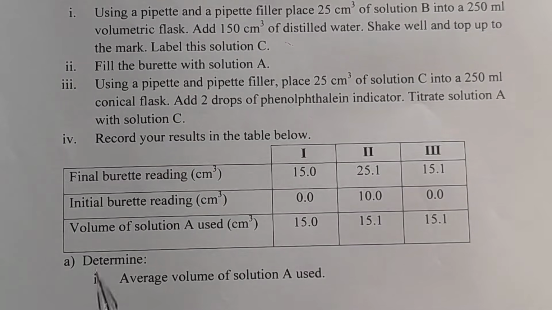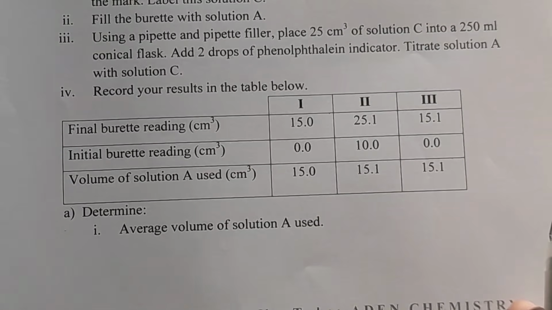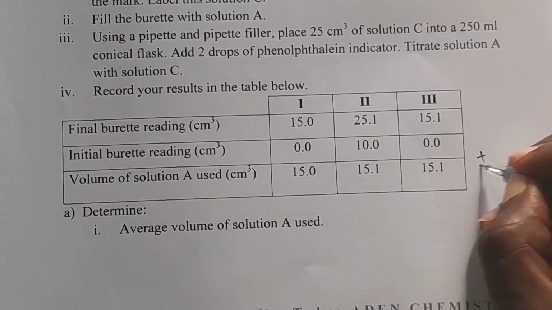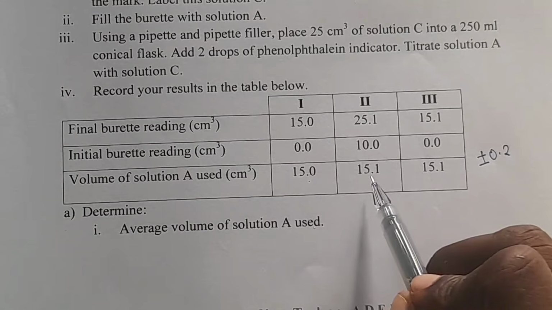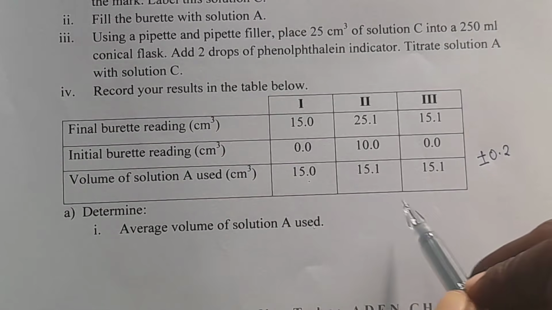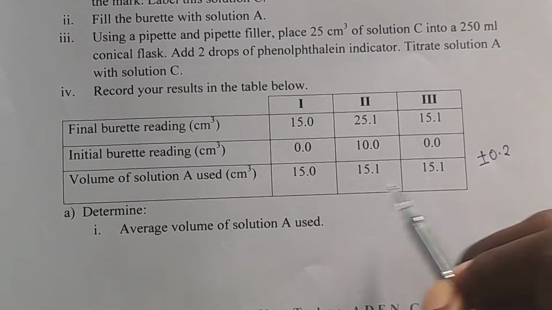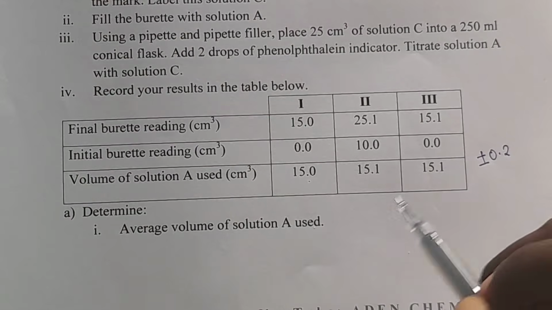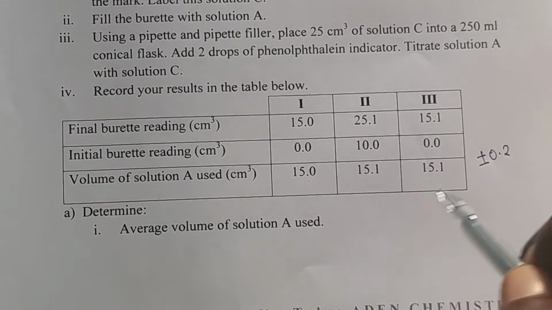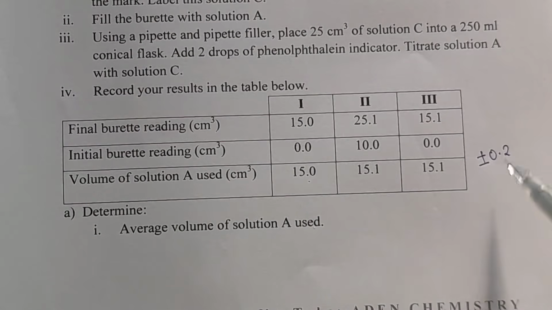The first question, part A, asks us to determine from the table the average volume of solution A used. To calculate the average volume of solution A, we have to check our titres. We have done 3 titrations, and we check whether they are within the range of plus or minus 0.2. Here we have 15.0 and 15.1, so they are within plus or minus 0.1. Here is 15.1 and here is 15.1, so the difference is 0.0. Then 15.0 with 15.1 are within plus or minus 0.1. That means all 3 titres are within plus or minus 0.2.